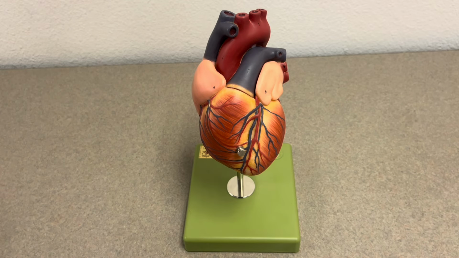These up here are called auricles. We have our right auricle and our left auricle. Something else that's here on the heart that really jumps out to me is this right here. This is the apex, where the heart comes to a point.